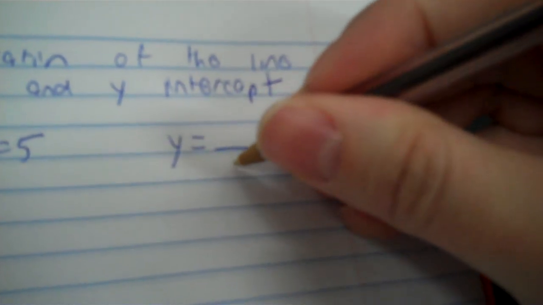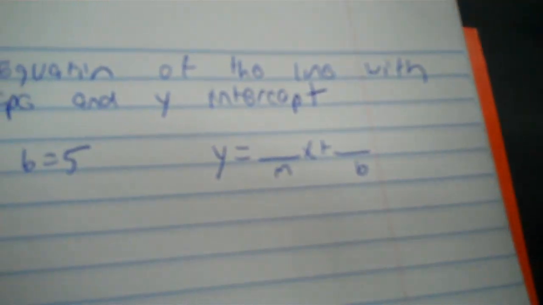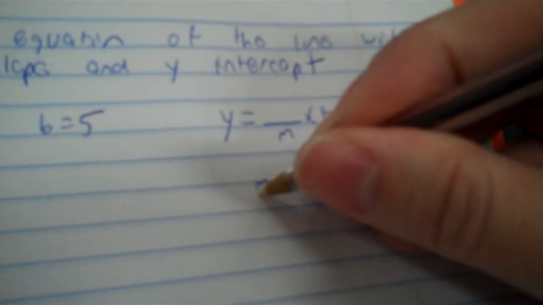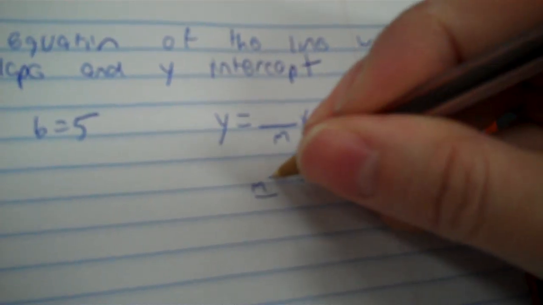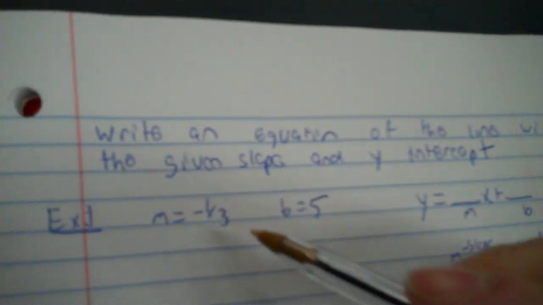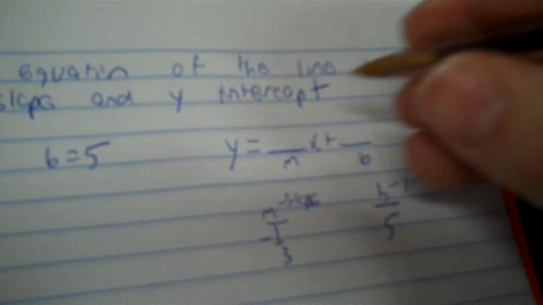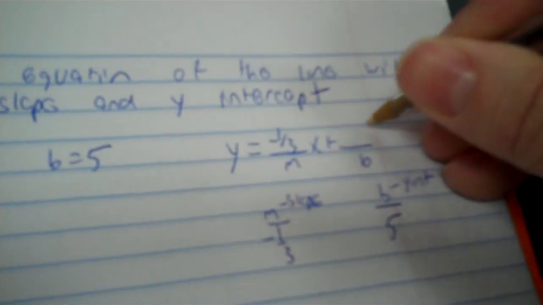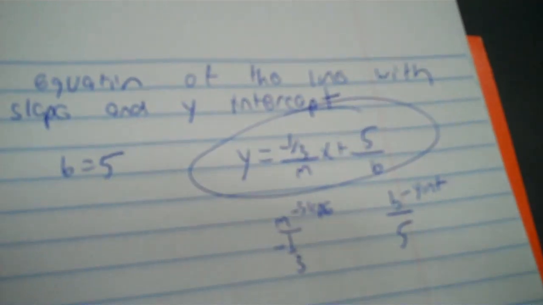Here's what you do. You write this equation, y equals blank x plus blank. This is your m, this is your b. Okay? Now, what are m and b? M stands for the slope, and b stands for the y-intercept. Okay, well the slope's negative 1/3, the y-intercept is 5. So all you do is put those in the equation, and that's it. So yeah, that's the answer.